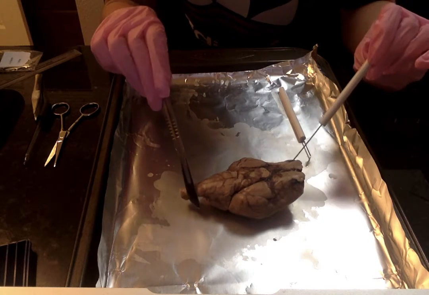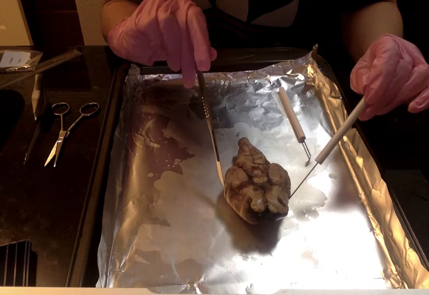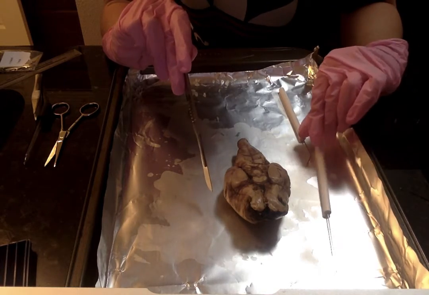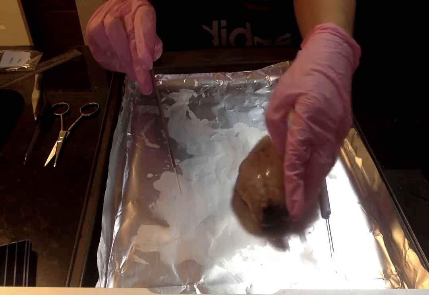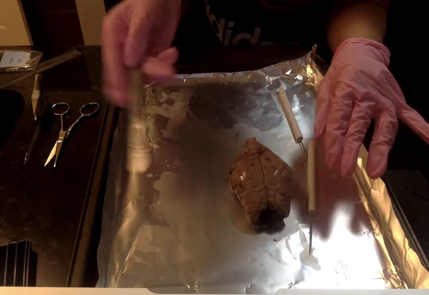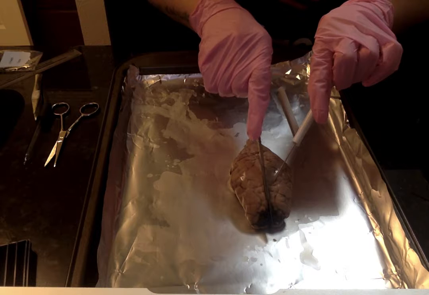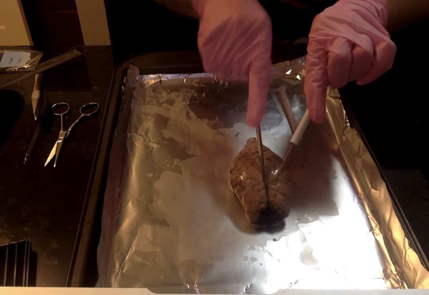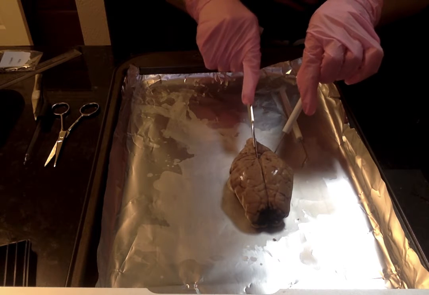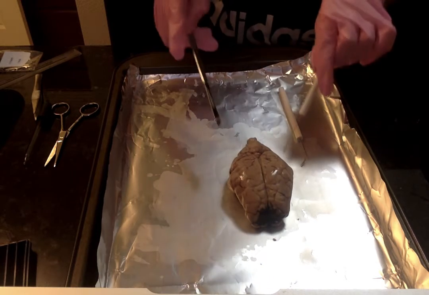and I'm going to slice through the brain kind of along the center, starting at the cerebrum, and work my way down to the spinal cord through the medulla and the pons. I'm going to be dissecting it sagittally. Ooh, that is very soft tissue.